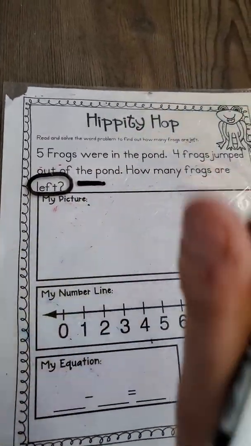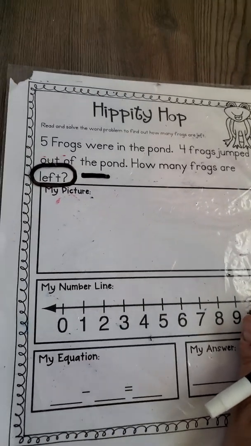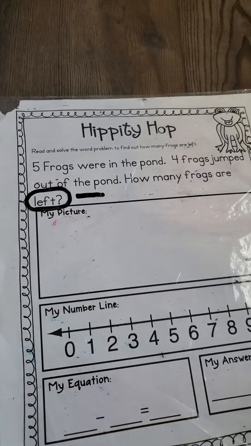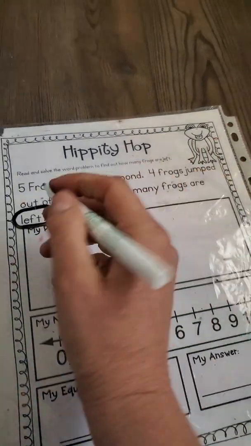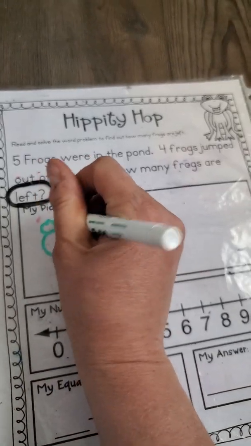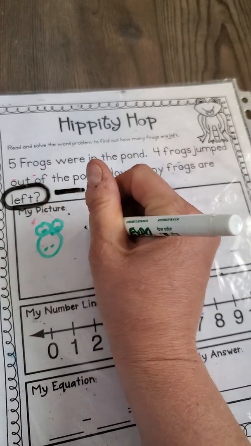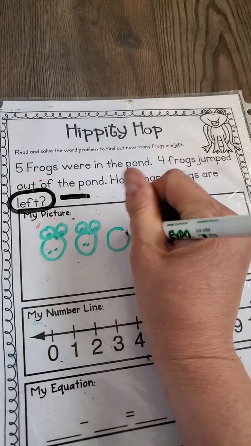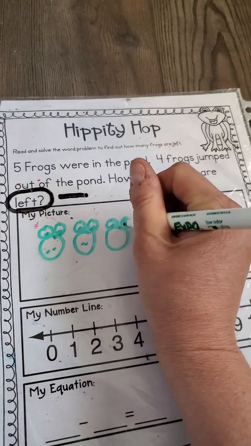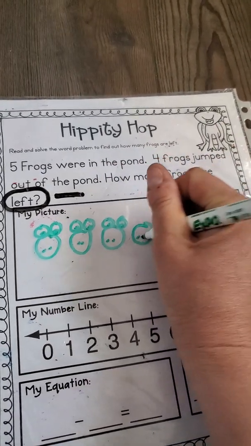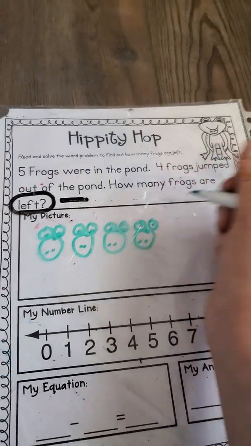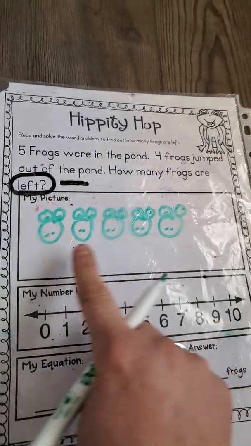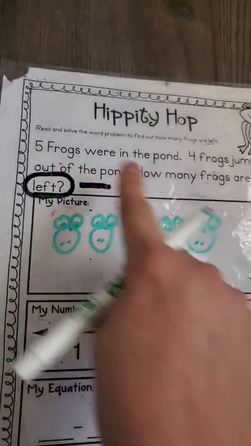Take it away. Cross it off. Get rid of it, right? And remember, the biggest number goes first. So 5 is our big number. So let's draw 5 frogs. And just for fun, Miss Keegan's going to get out. Here's 1 frog. Here's 2 frogs. 3, 4, 5. So we have 5 frogs, okay?